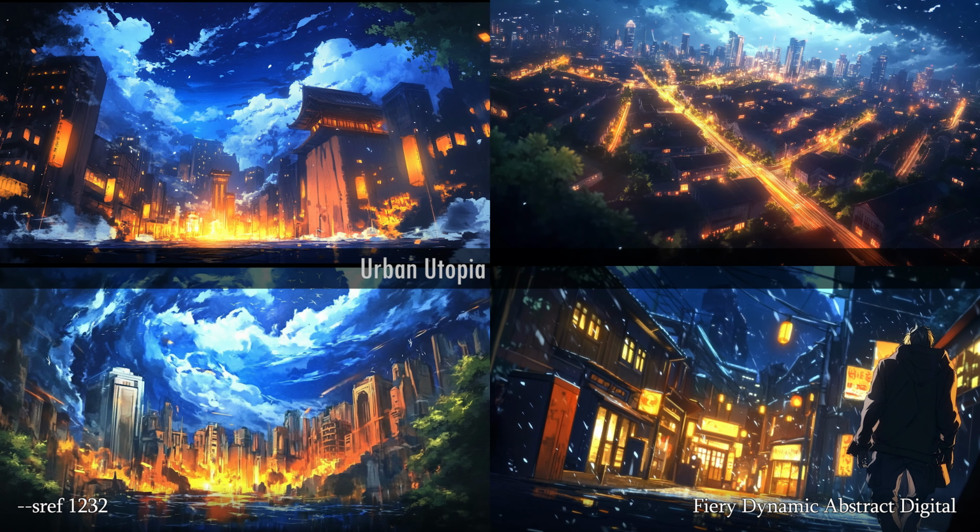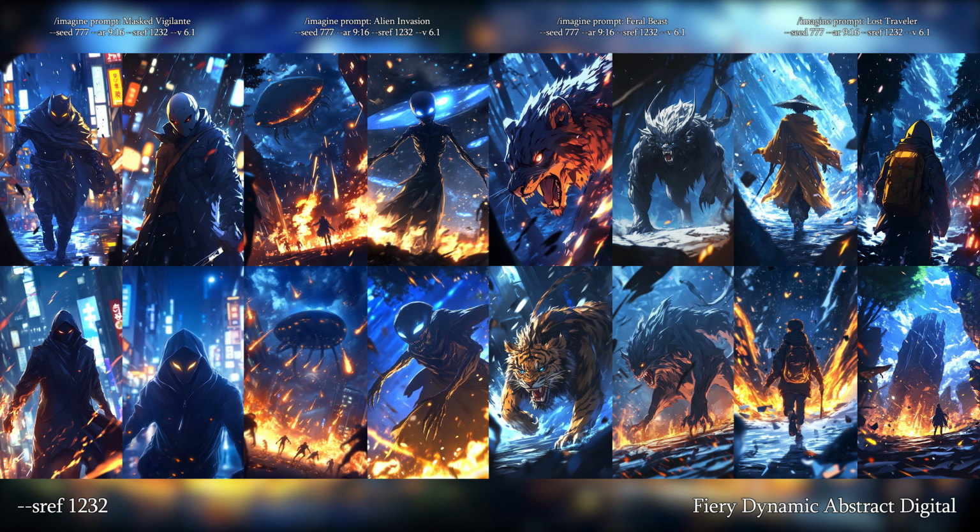Number 1232. Fiery Dynamic Abstract Digital. The highly atmospheric and cinematic visuals feature striking lighting effects and a dramatic contrast between fiery and cool tones. While the intense detail and glowing elements may feel overwhelming for sequential storytelling, they work brilliantly for cover art or pivotal moments. This approach earns a solid 8 out of 10.